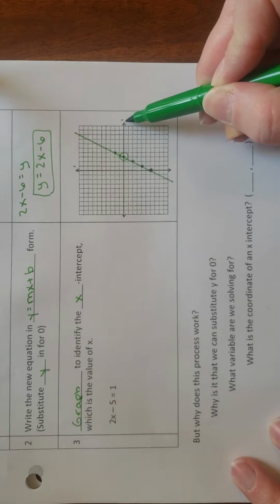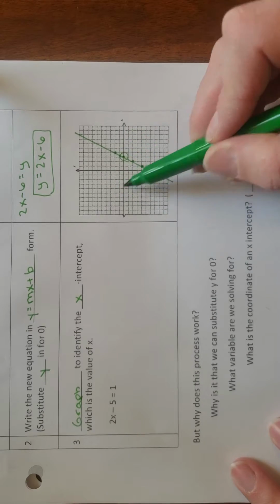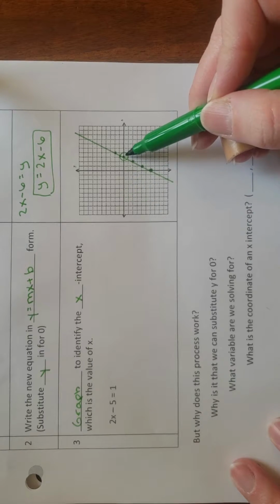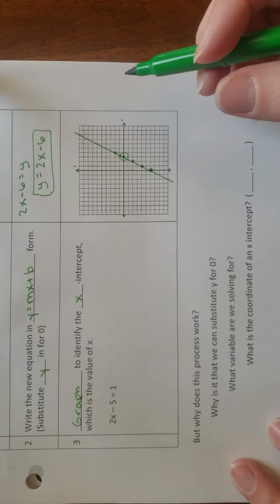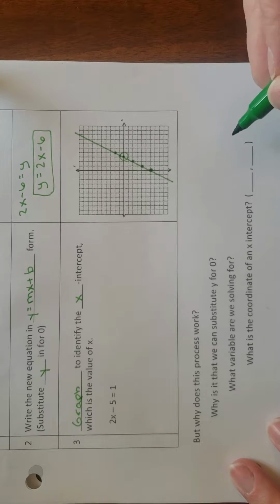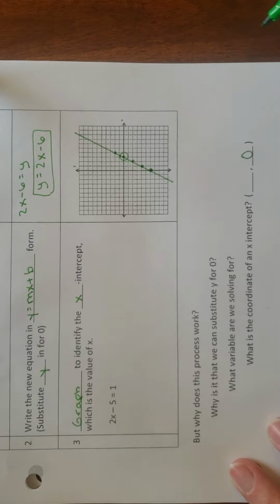Do you remember what we learned about finding the intercepts? Because wherever this line crosses the x-axis, that would be the x-intercept. Think about it. Do you remember how we find the x-intercept? Yeah, we do that by subbing in 0 for y, and then continuing to solve.